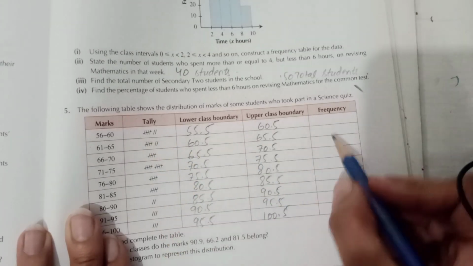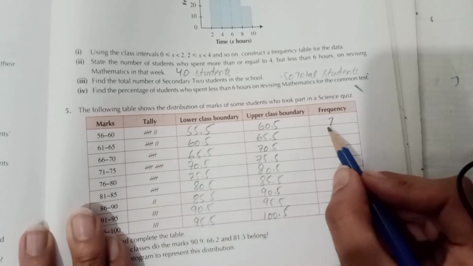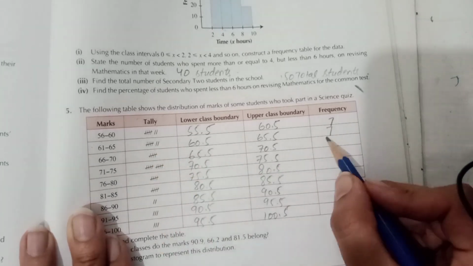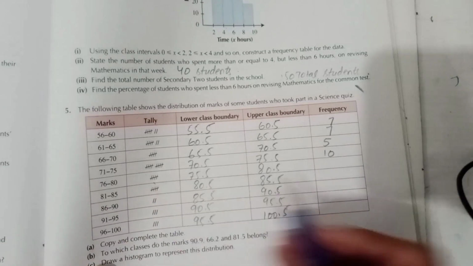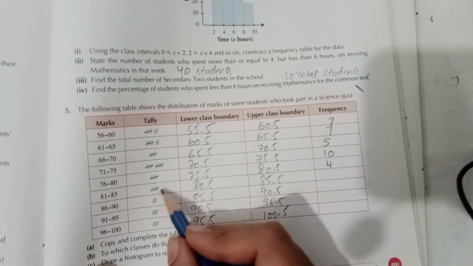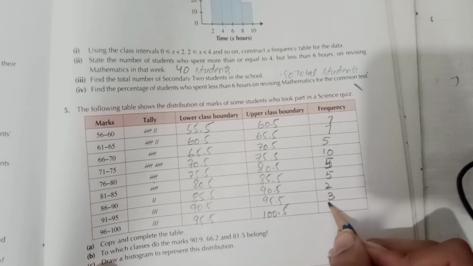Now students, we have to write the frequency. Its frequency is 7, 5 and 2, 7. Its frequency is again 7. Its frequency is 5. Its frequency is 10. And it is 4. Sorry, 5. Again 5, 2, 3 and 3.